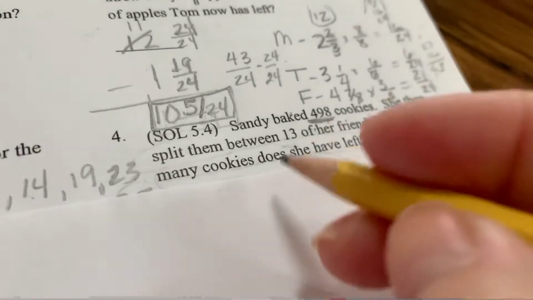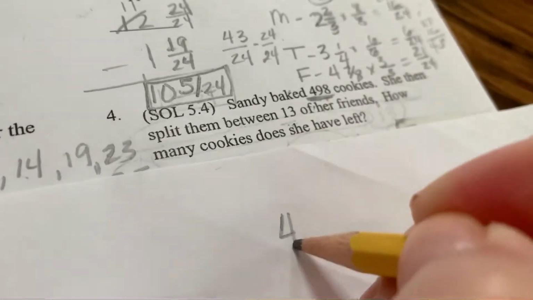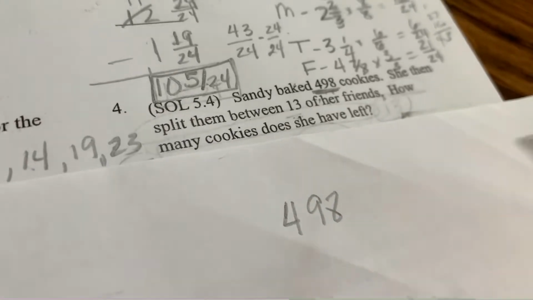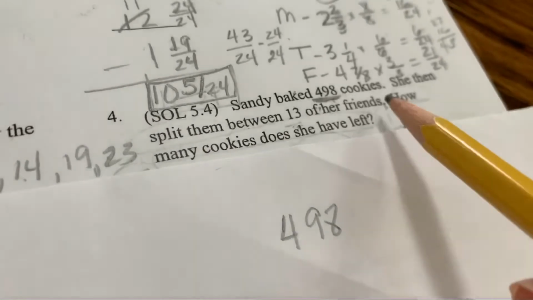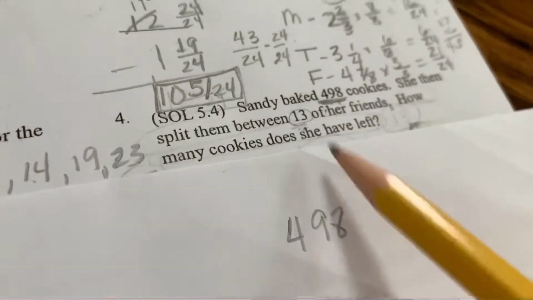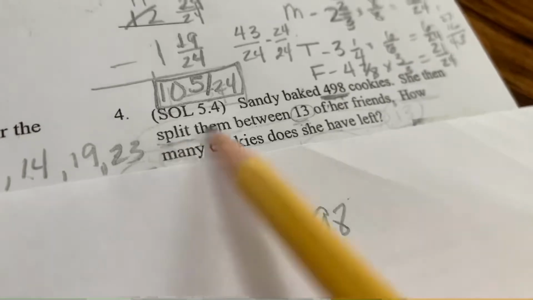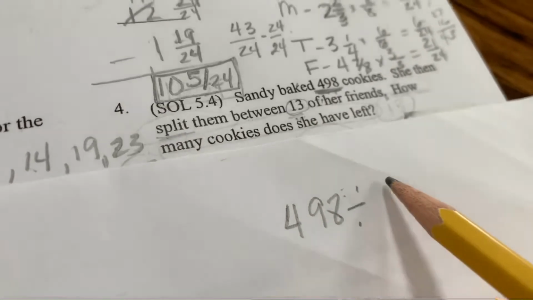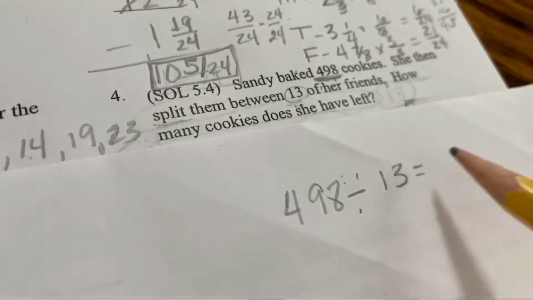Well, if I have 498 cookies, and I'm going to divide them amongst 13 of my friends. So, or split them, divide by 13. So, 498 divided by 13.